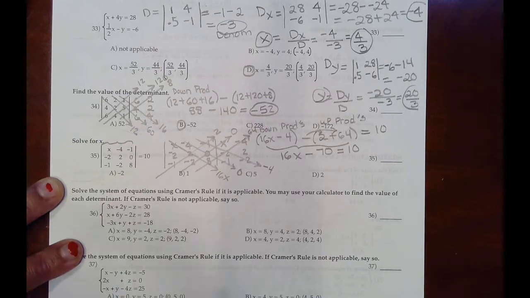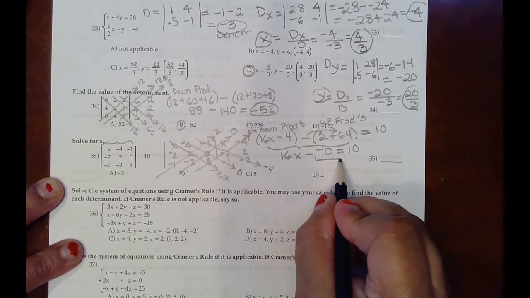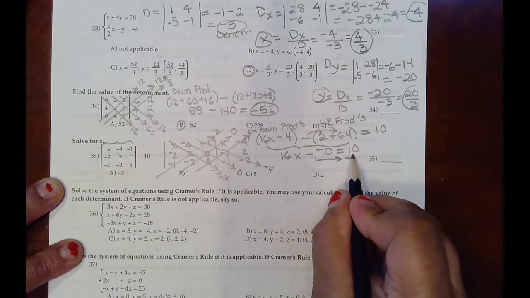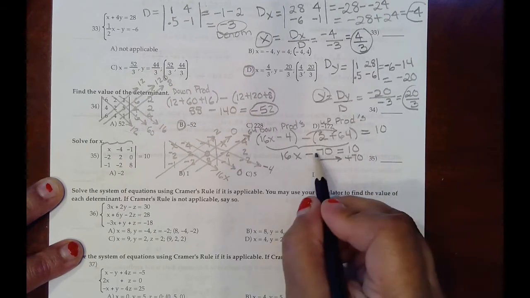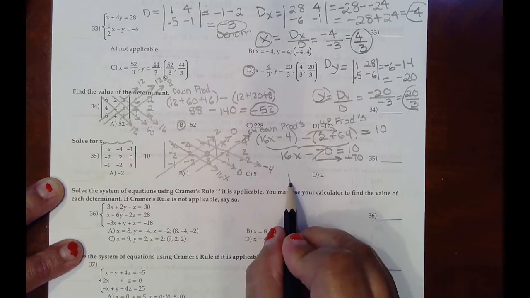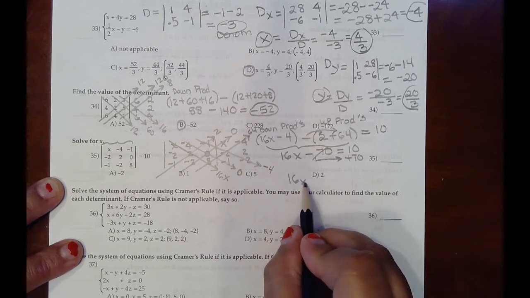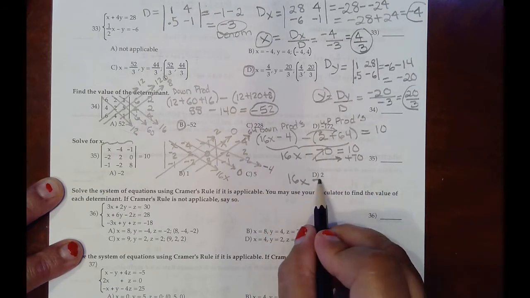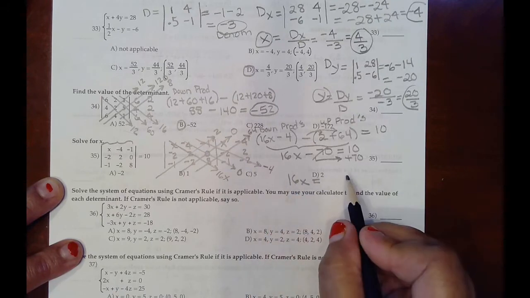Moving the -70 to the other side makes it a +70, so that's no longer there, and we have 16x is equal to 80.